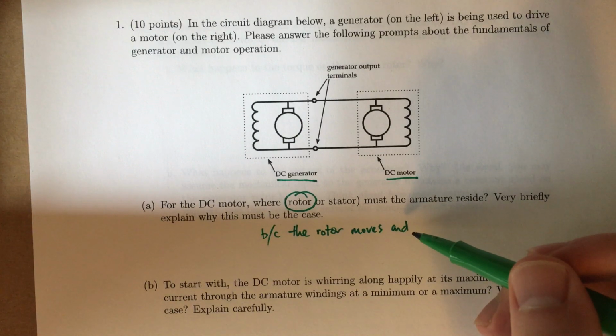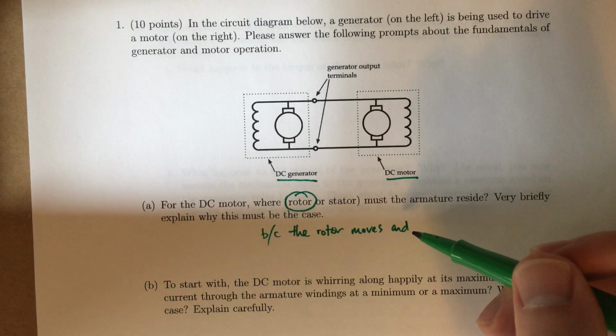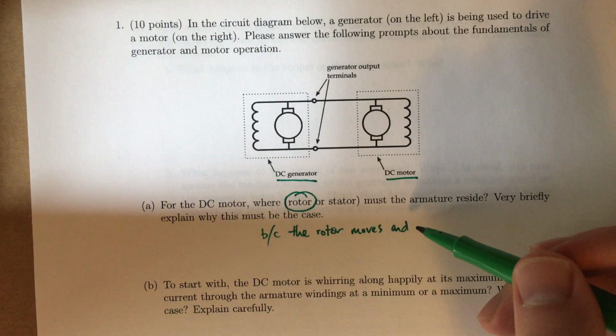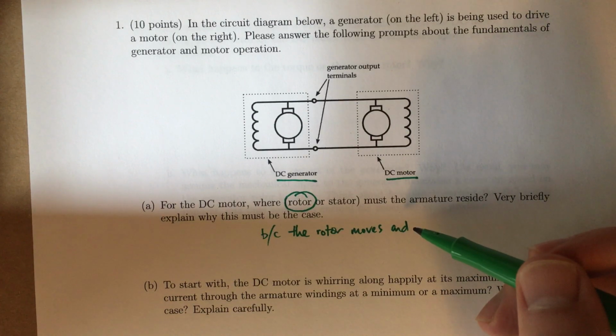So the DC motor takes as input electrical energy, and it has as output, right? So the produced power is mechanical motion, torque on the rotor. And you can't possibly have the stator because by definition the stator is stationary, so you're never going to get any mechanical energy out if you were to call the stator of the DC motor the armature.